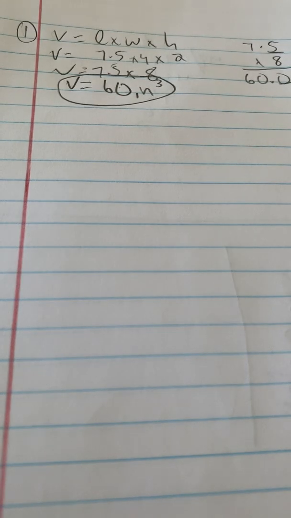I'm going to do 4 times 2 first, because I know that 4 times 2 is 8, times 7.5 will give me the volume. I probably have to do a little scrap work over here. 7.5 times 8: 0, carry the 4, 6, 60. So it tells me my volume is 60 inches to the 3rd power, or inches cubed. Make sure you have your unit right on that.